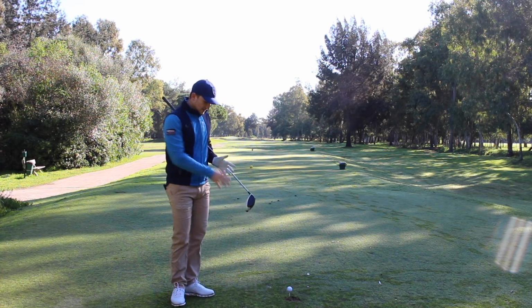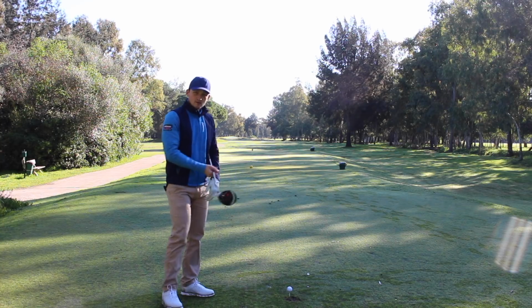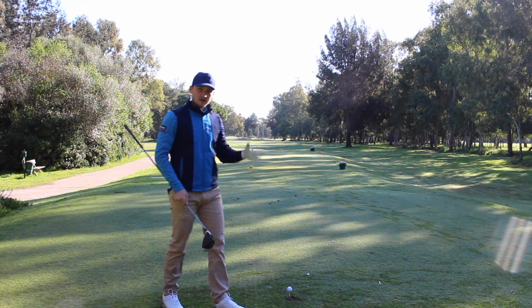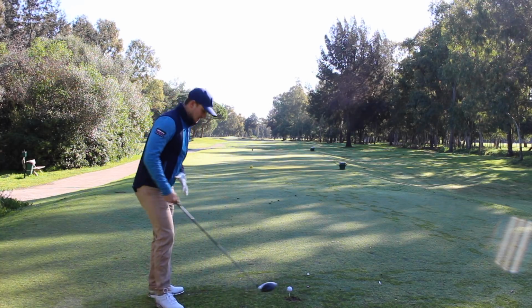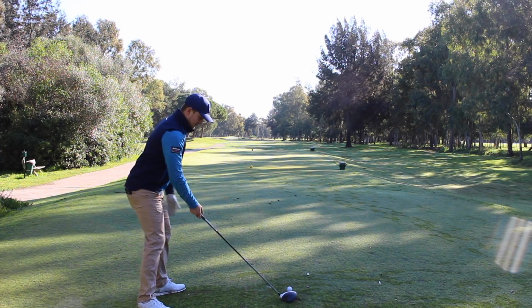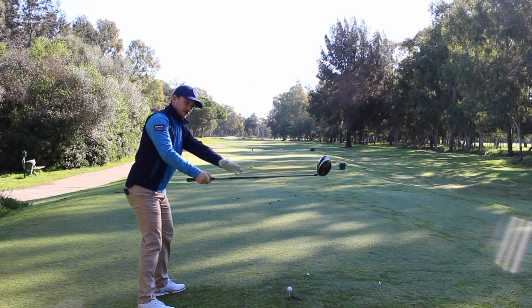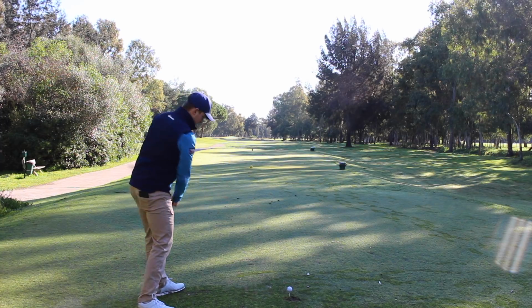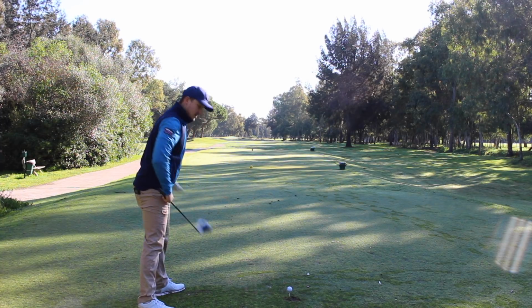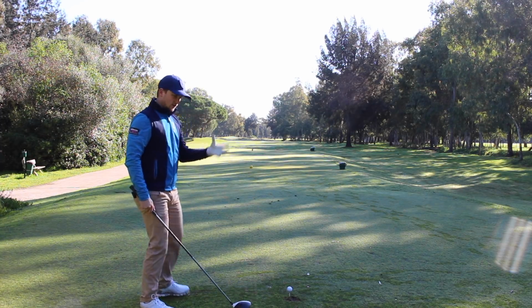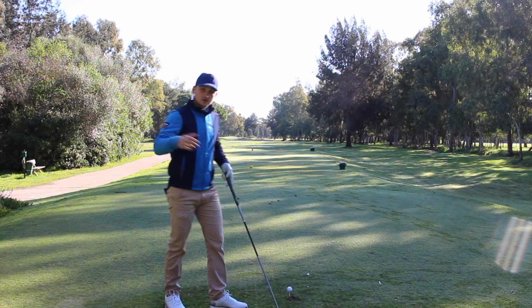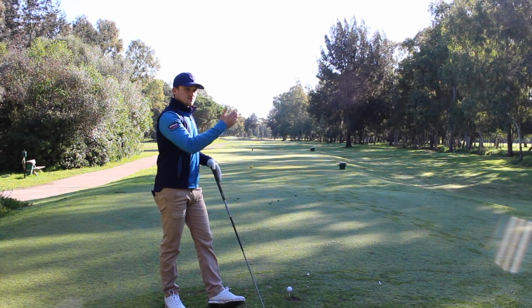Now what are the impact factors that cause that? Before we talk about what swing faults can cause that slice, what impact factors can cause it? The impact factor is an out to in path, so a path that's travelling from outside the ball to inside the ball, left of target, with an open face to your path. That's going to cause a slice, moving the ball to the right of target.